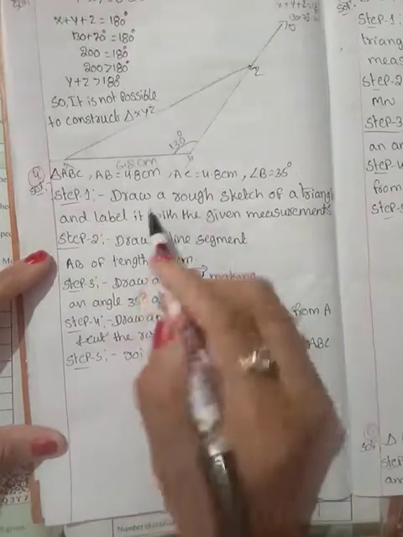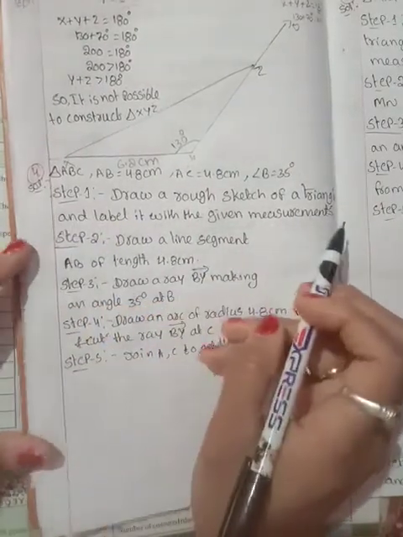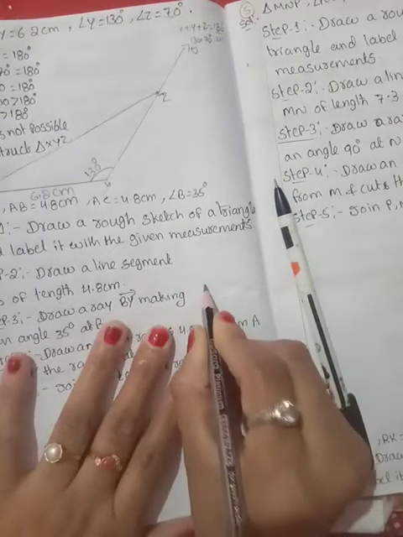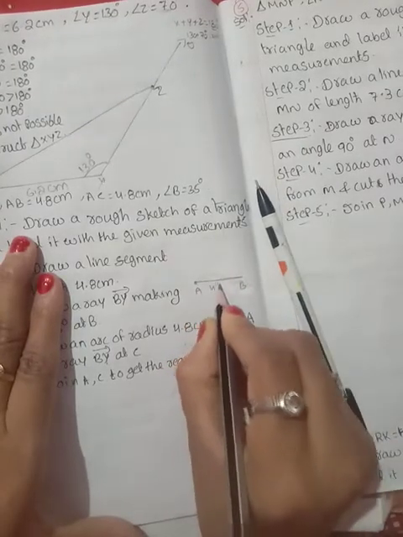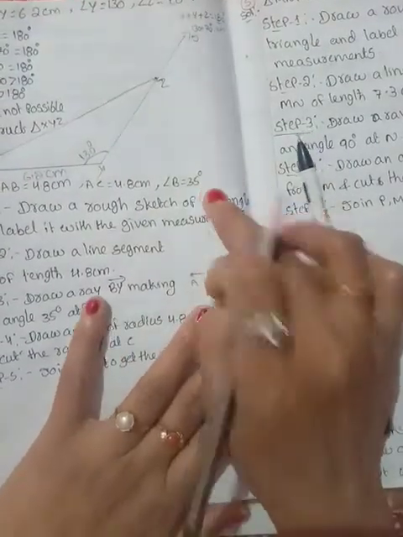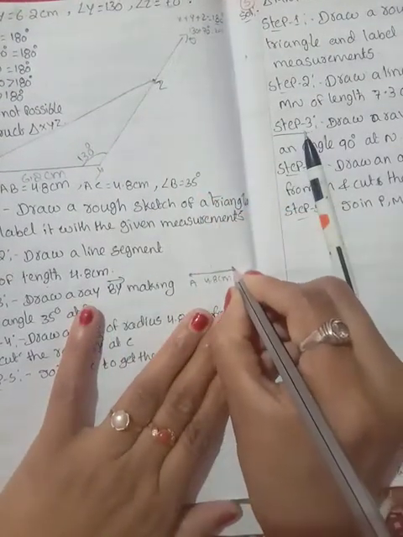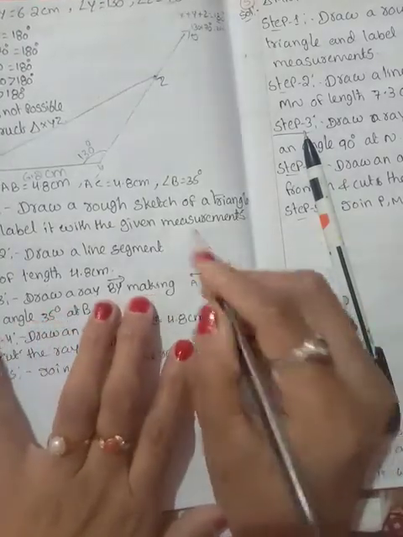The first step is to draw a rough sketch of the triangle and label it with the given measurements. The rough sketch: AB is a line segment of 4.8 centimeters. The angle at B is already given in the problem, 35 degrees.